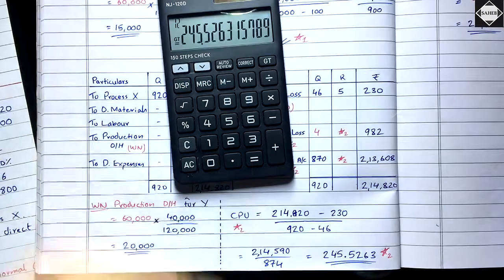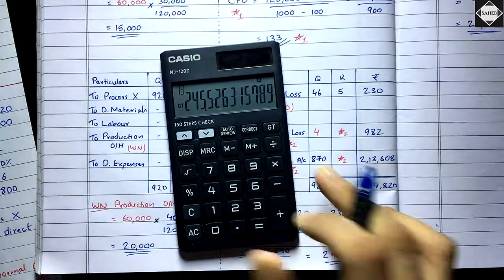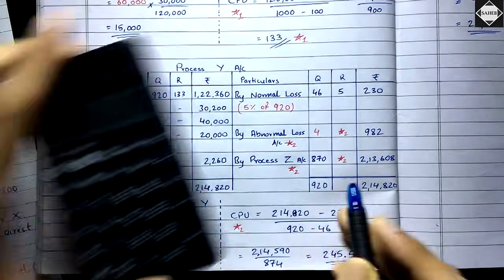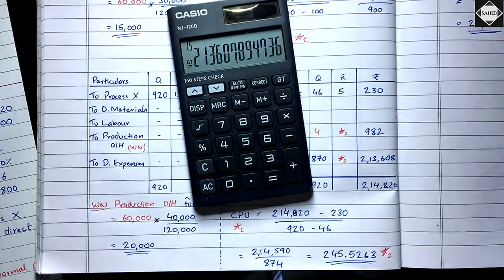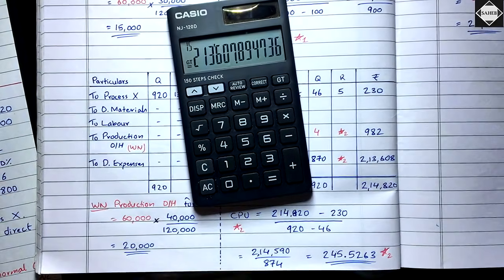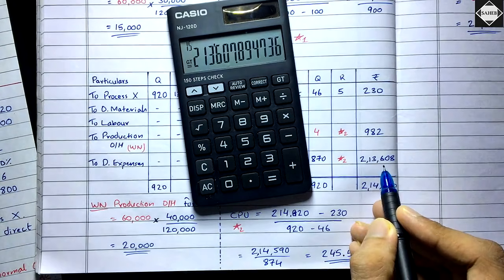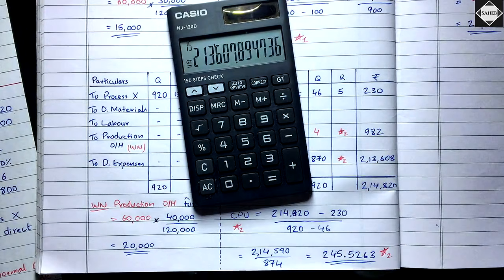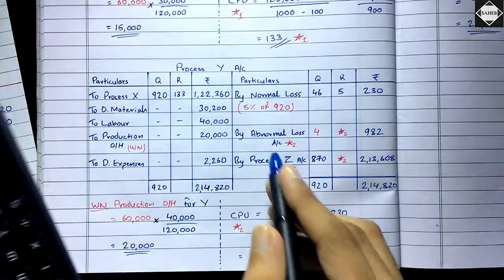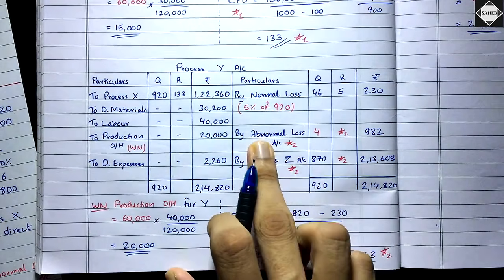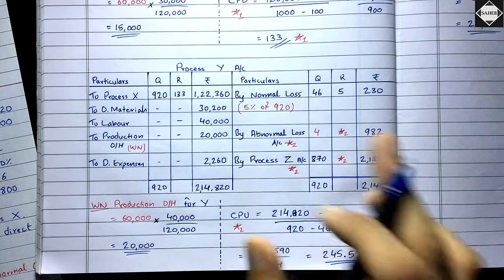So now into this output 870, that's equal to 2,13,607.8, so we'll round it up to 2,13,608. Is that clear? Then what do we have? Abnormal loss. Whenever you have abnormal loss, you can also find this as your balancing figure if you want.